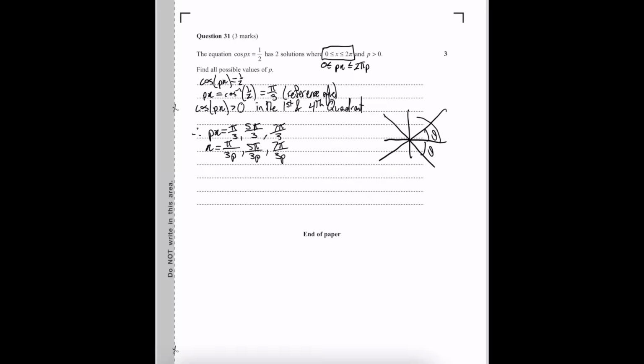And if we keep going around past the 360 or the 2 pi, we'll encounter a third solution once we go back around again. And that is what this 7 pi on 3p is. It's a third solution, and we don't want that. We want to find the possible values of p so that we don't have exactly 1 solution, we have exactly 2 solutions, and we don't have any more than 2 solutions.